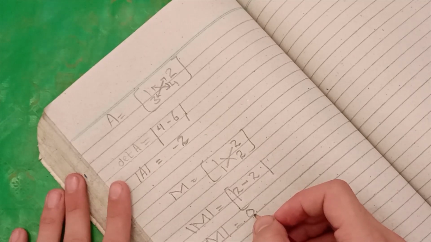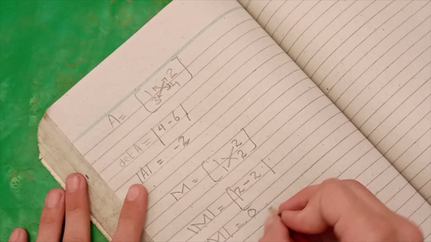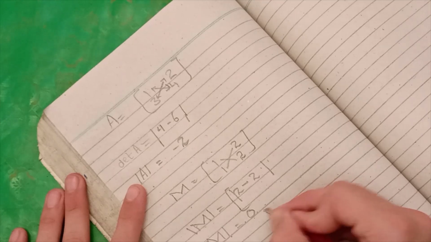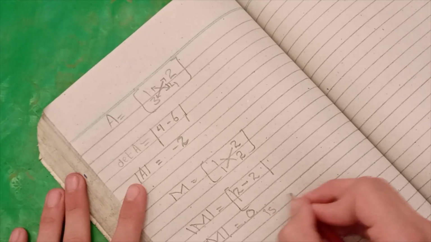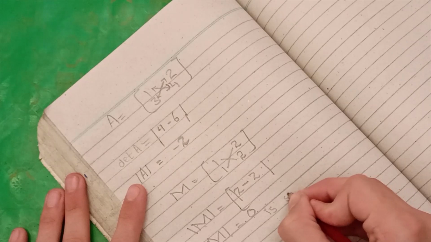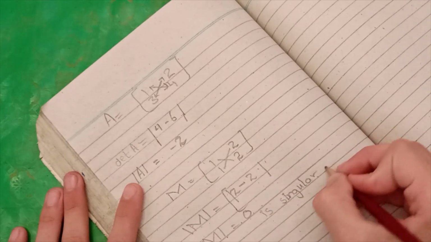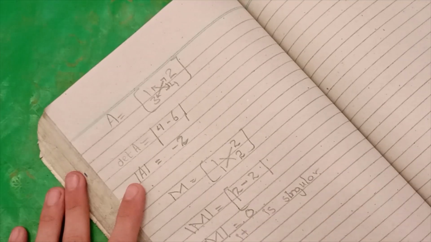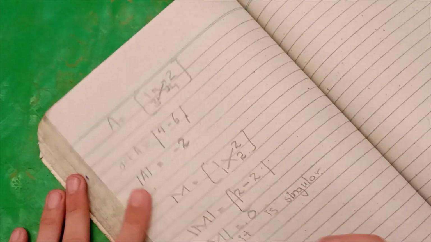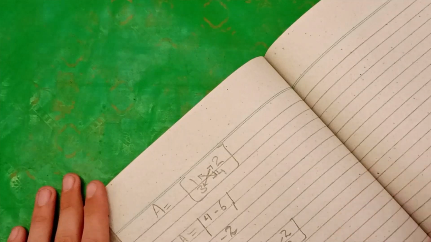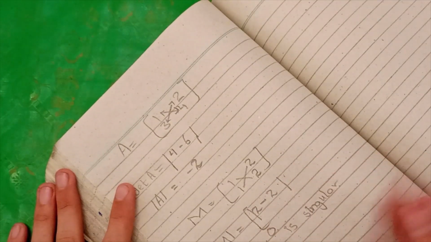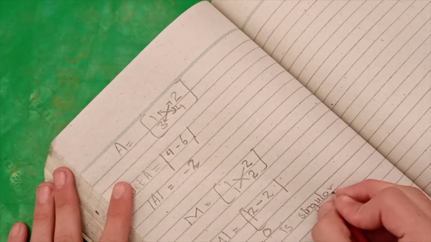So if its determinant is 0, it is a singular matrix. It is singular. Hope that singular matrix is clear. So what is a non-singular matrix?